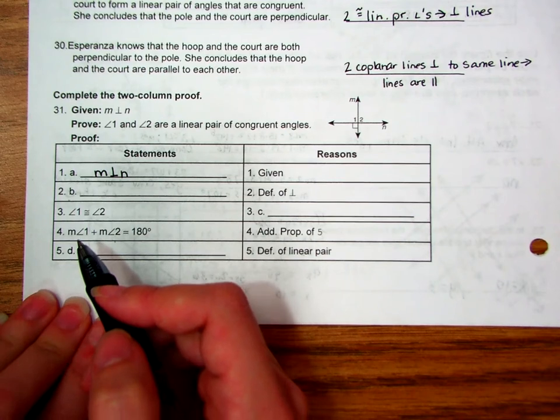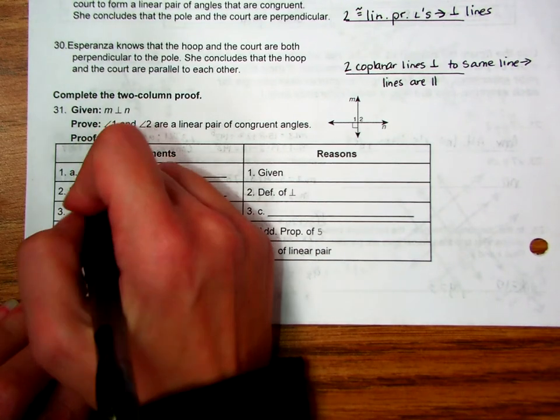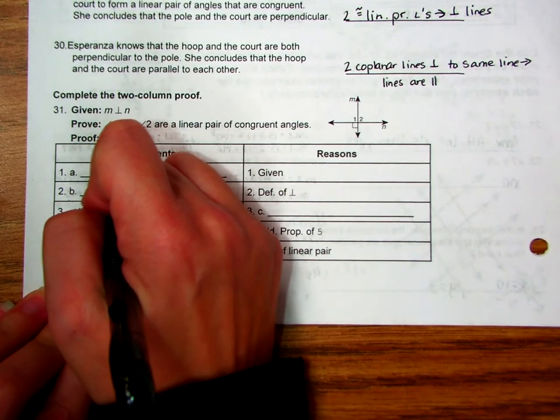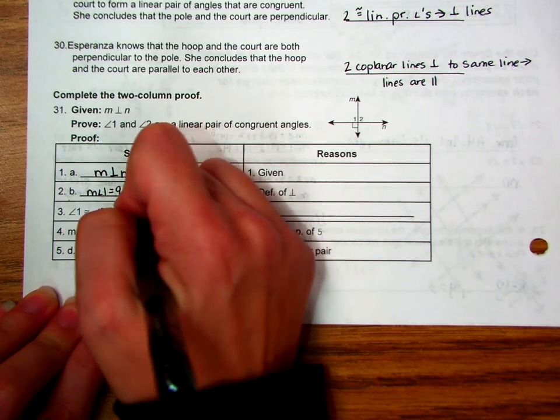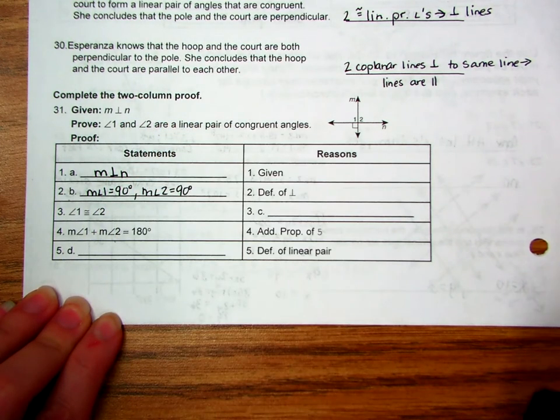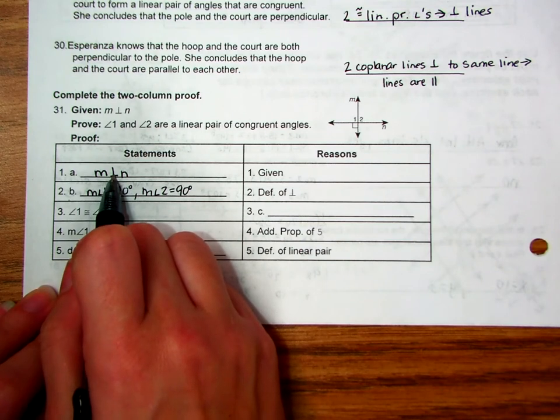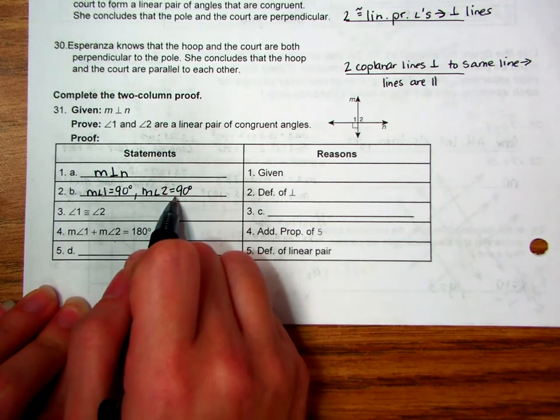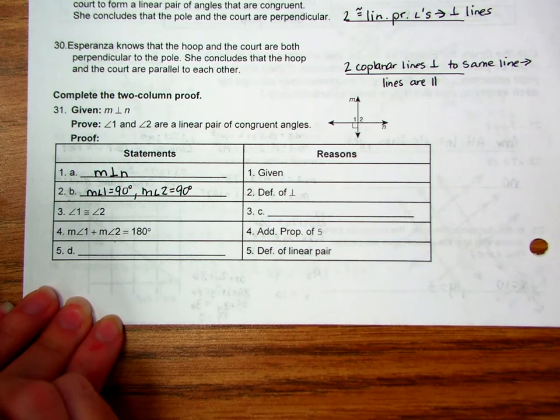So what does that allow me to say? Well, that allows me to say that the measure of angle 1 is going to be 90 degrees, and it allows me to say that the measure of angle 2 is going to be 90 degrees. Why? Because perpendicular lines form 4 right angles, and right angles are 90 degrees. So this is our definition of a perpendicular.